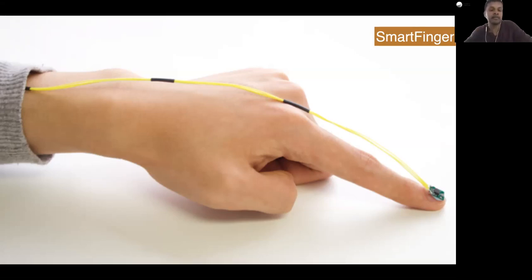And that allows, just with a simple nail mounted single IMU, you could pretty much unlock the regular touch based interactions on any object without having to instrument objects. So here is how it works.